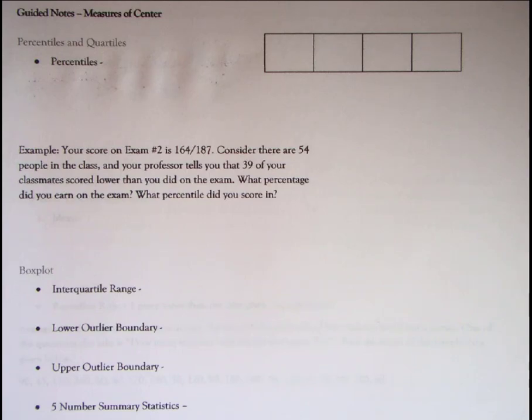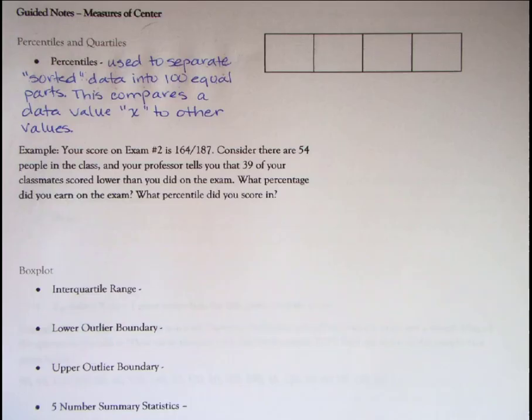When you're working with measures of center, you'll first begin working with percentiles and quartiles. So percentiles are used to separate sorted data into 100 equal parts. And the key here is that you must make sure that your data is already sorted from least to greatest. And what this does is it compares a data value, which we call X, to other values.